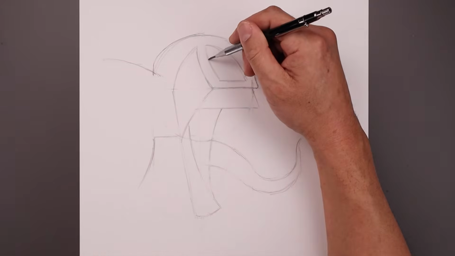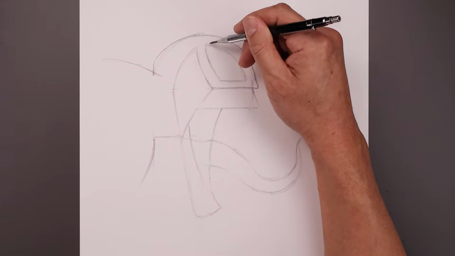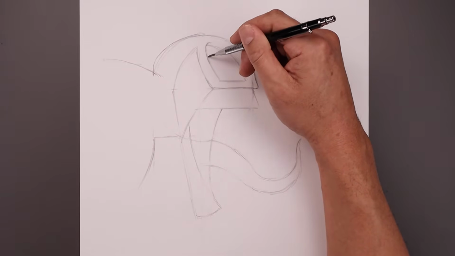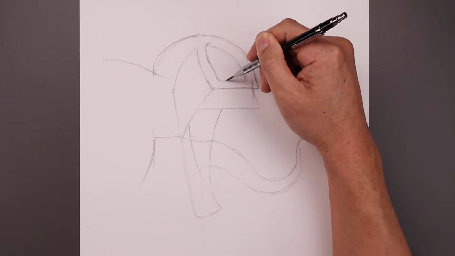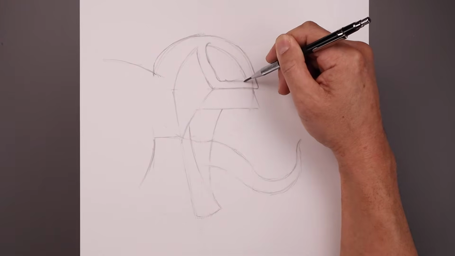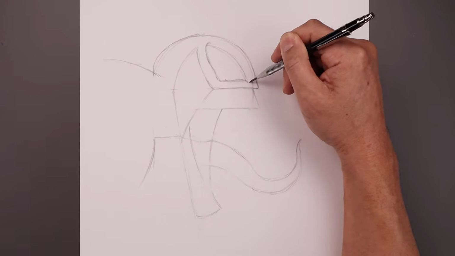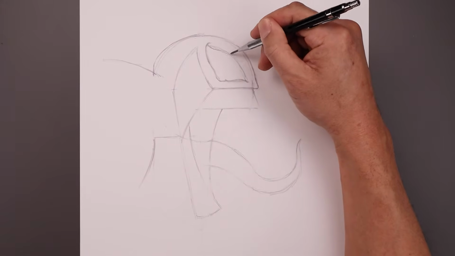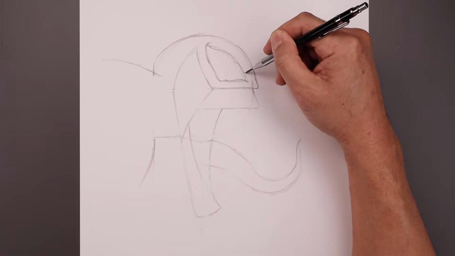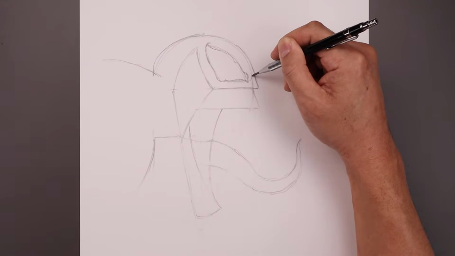Let's add some shape to the eye. Starting along this curve, I'm going to bend this in over towards the right. Now just adding a little bit more shape, just rounding this out, adding some points, and then coming down on the inside. Let's go back up to the top. And add a little bit of a brow on the inside.